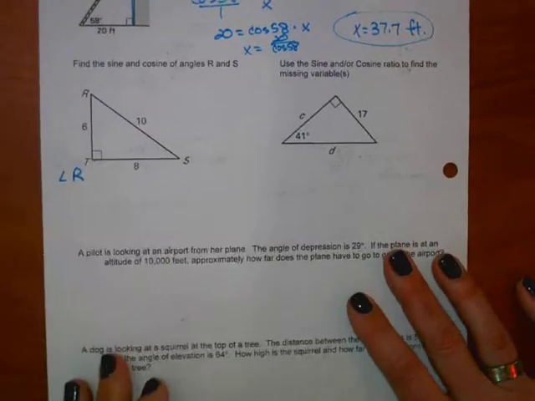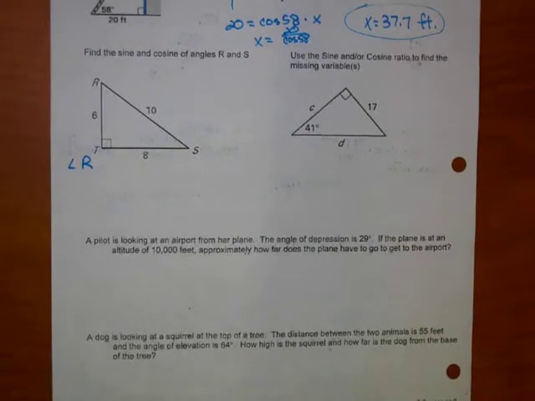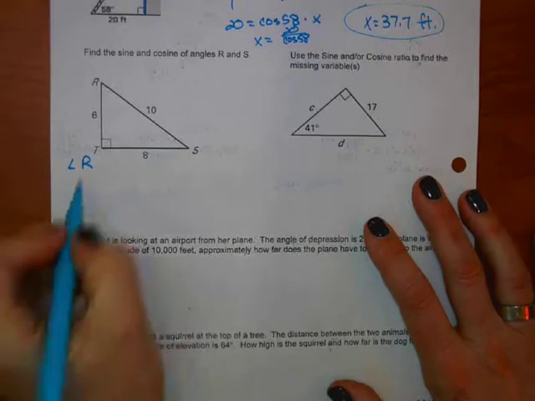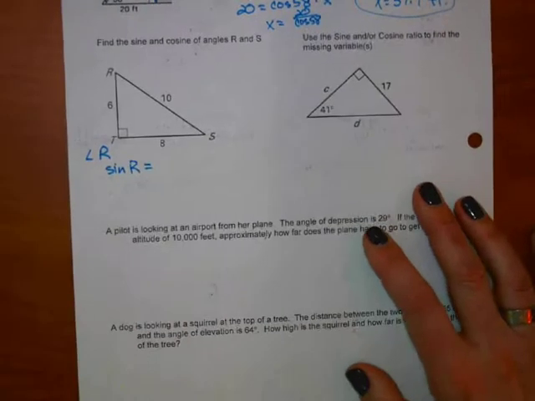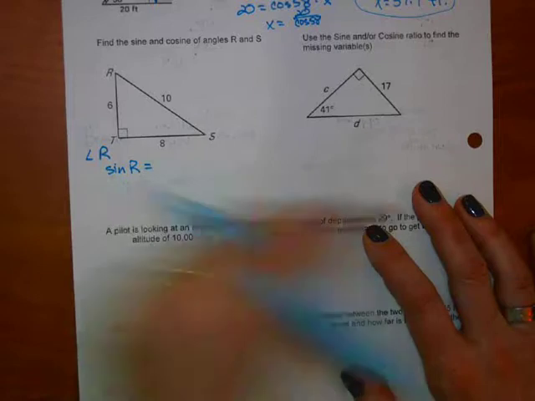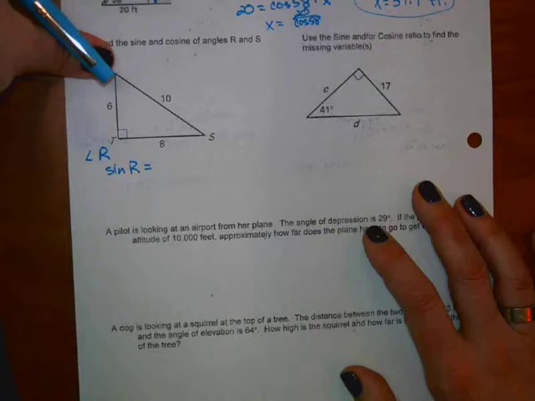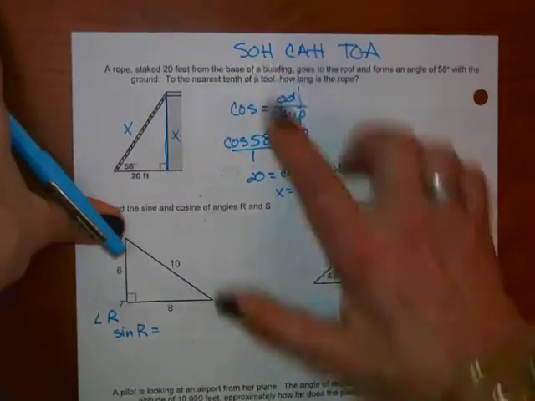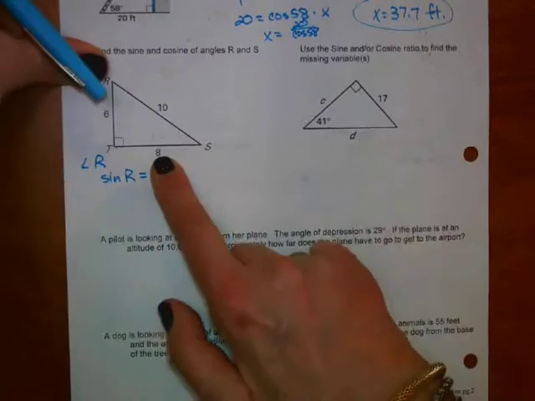Start with angle R. So I'm going to start with the sine of R. I don't know the angle measure, do I? But I have both of the side lengths, so I can find the ratio. So if I'm up here, the sine of R is equal to SOH, which is what? Opposite over, yes, opposite over hypotenuse. So from R, the opposite is 8, and the hypotenuse is 10. So the sine of R is 8 over 10.